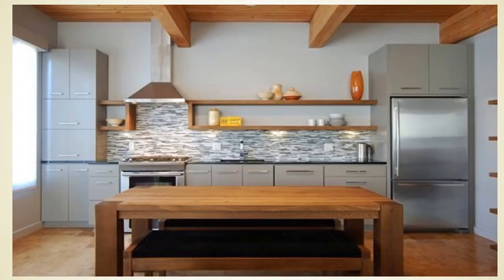Here you can see a one-wall kitchen with an island bench for an eating area. You can see a refrigerator on the extreme right, a washing center or cleanup center in between, and a cooking area on the left.